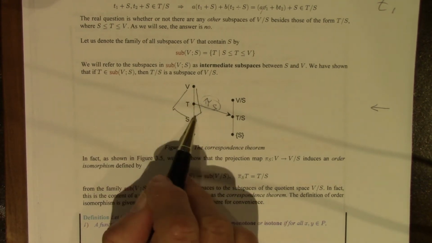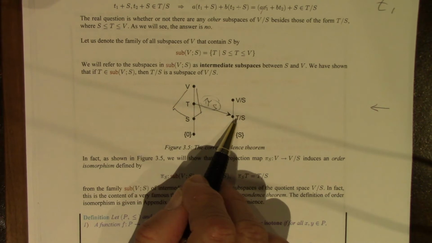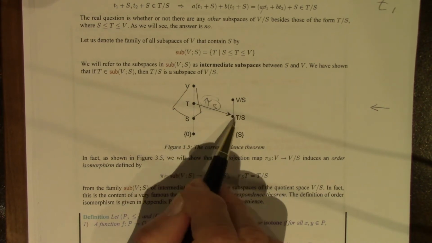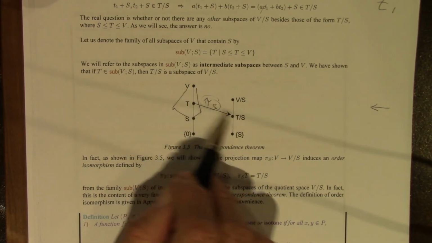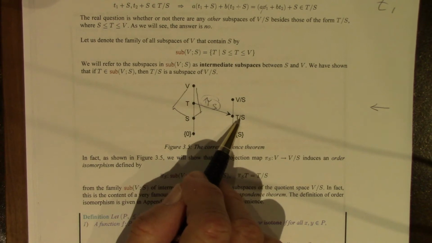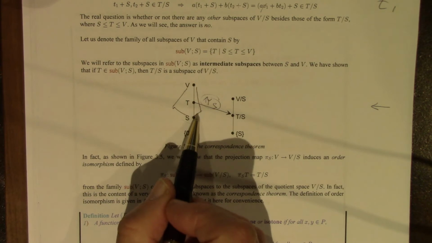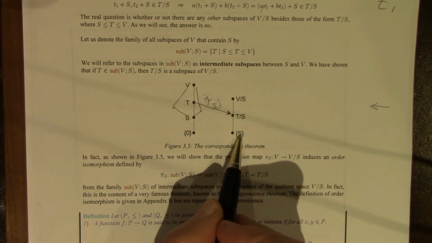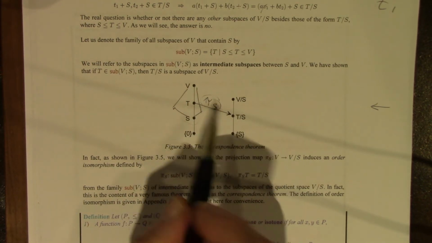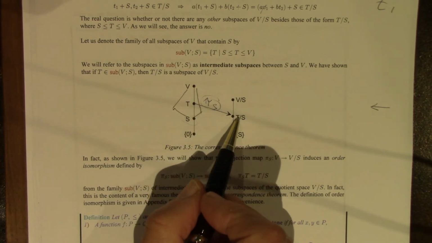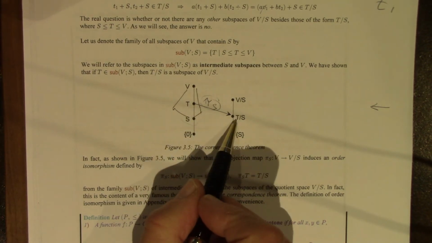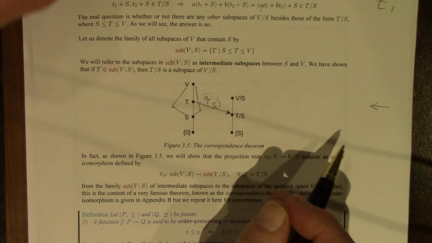Intermediate subspaces get mapped to subspaces of V mod S, and this is a one-to-one correspondence between these subspaces up here that contain S and all the subspaces of V mod S, and it preserves order, it preserves set inclusion.